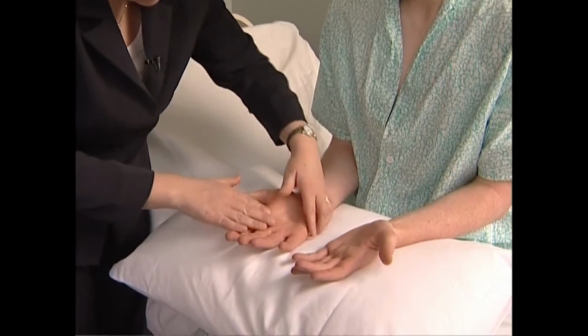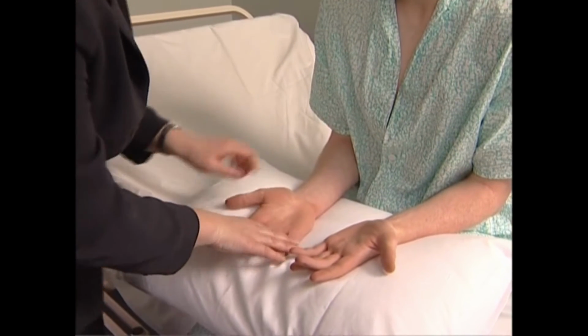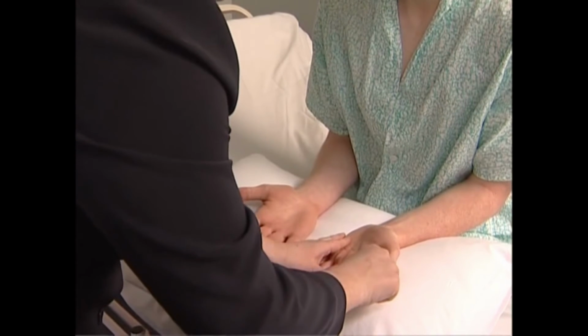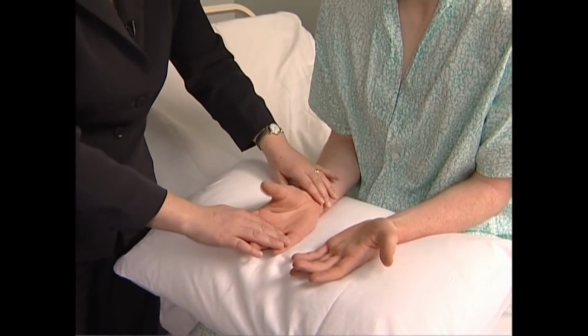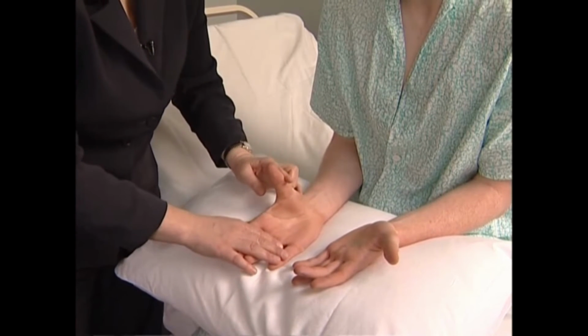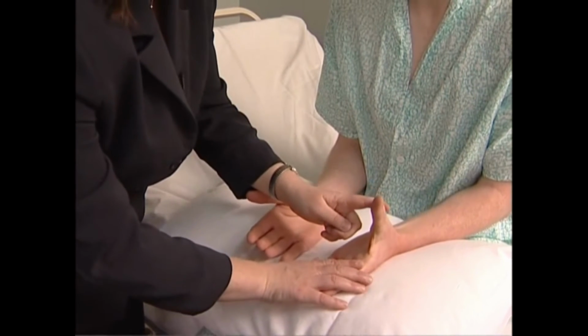Now, just keeping your hand nice and still, push your thumb out against my finger. Now abduction. This time point your thumb towards the ceiling and hold it there. Excellent. Same on this side. Point it towards the ceiling. Don't let me push it down.